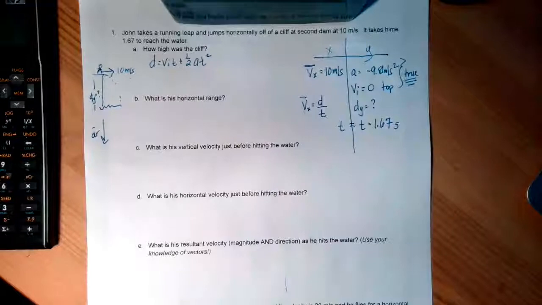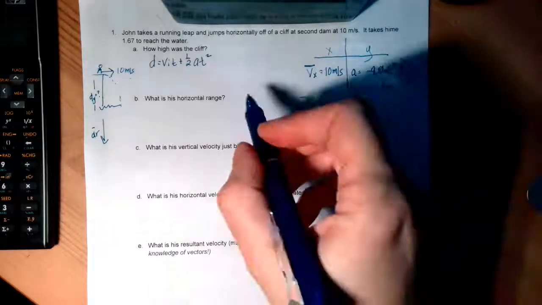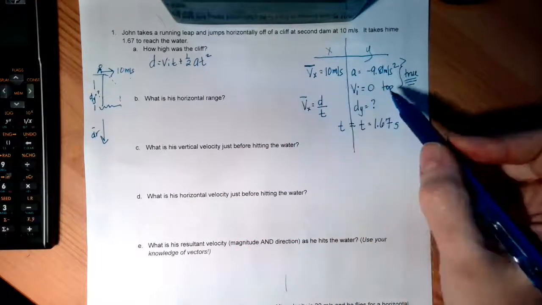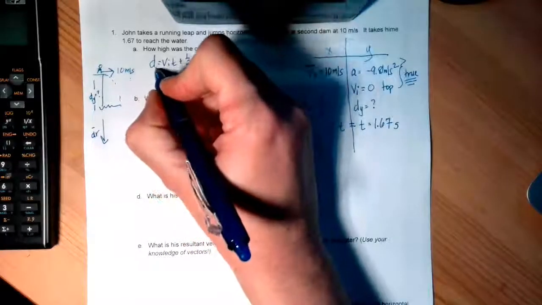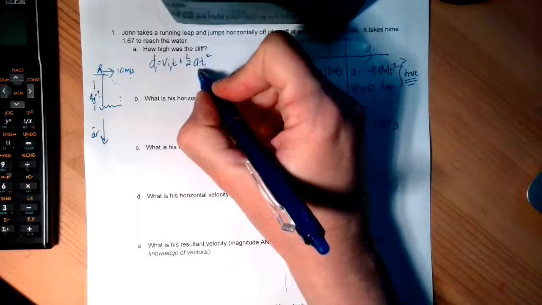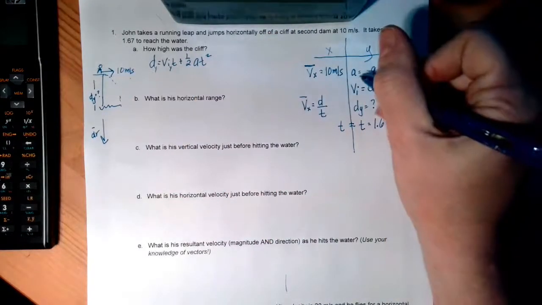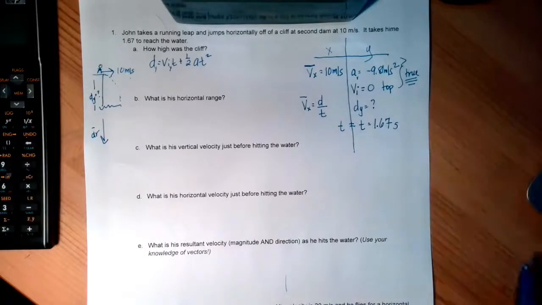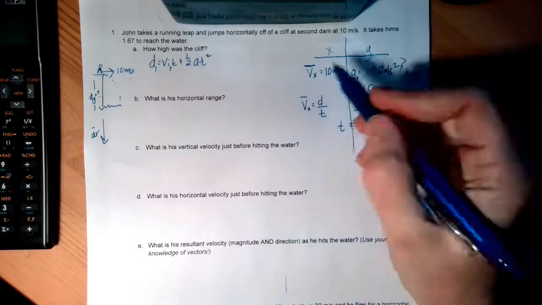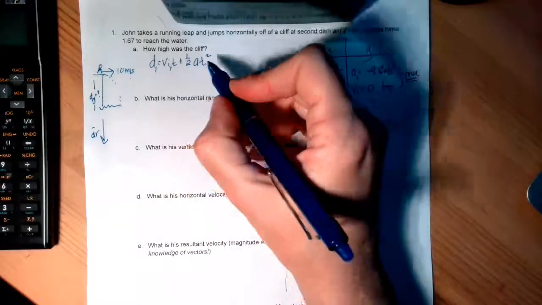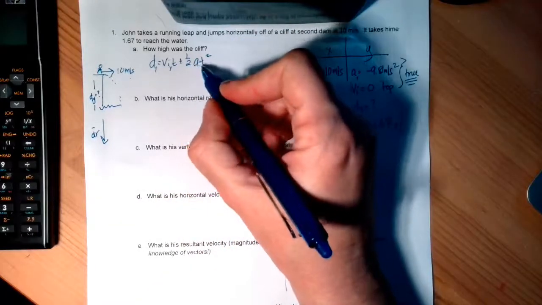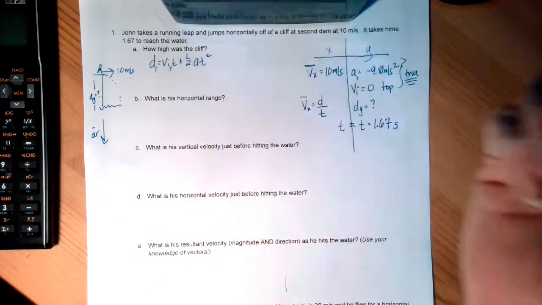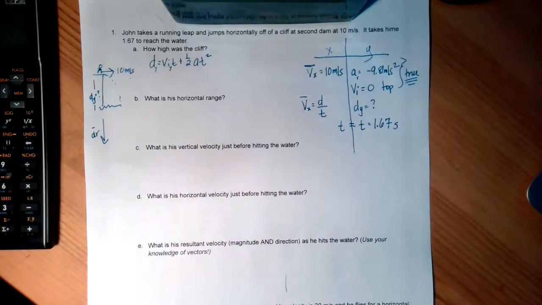Now, you can either be super careful about subscripts and make sure you put little y's everywhere. It's dy, it's vi, you don't have to do it near t. You could put an ay here. I don't usually because the only acceleration is in the y direction. The acceleration on the x side is 0. So I usually don't bother to put the y there because if there is an acceleration, I'm assuming it's the y side. All right. Now we can sub in and substitute.